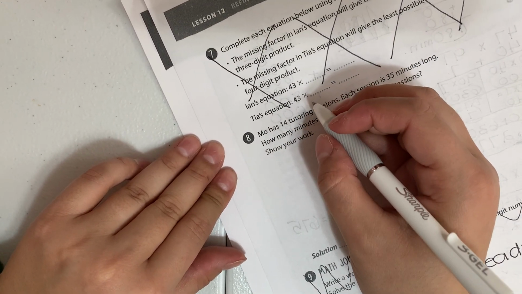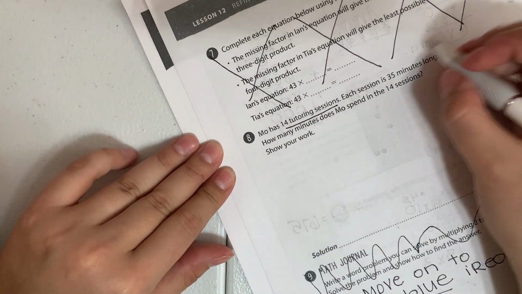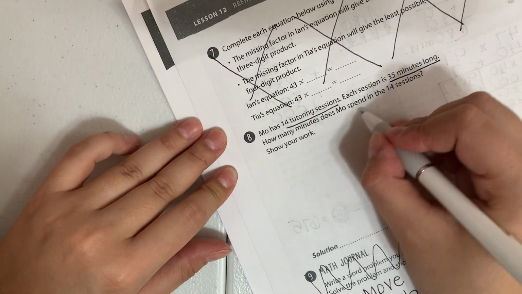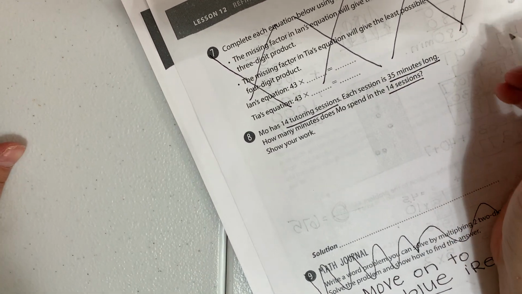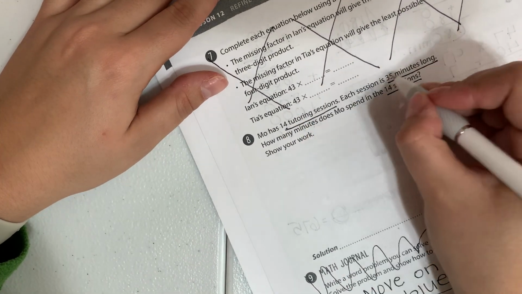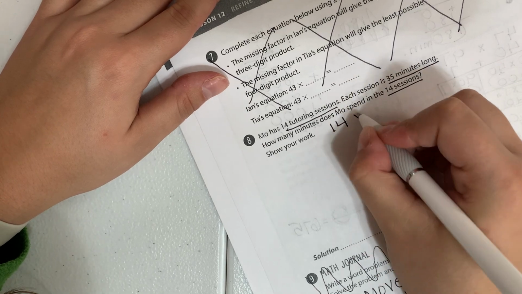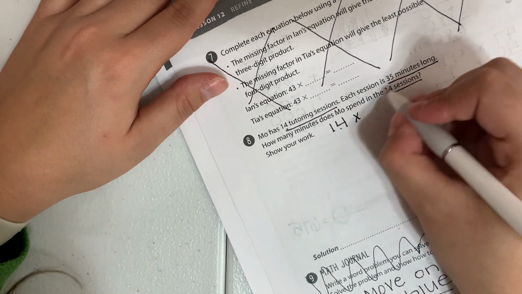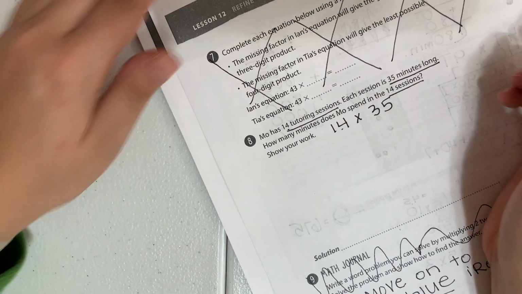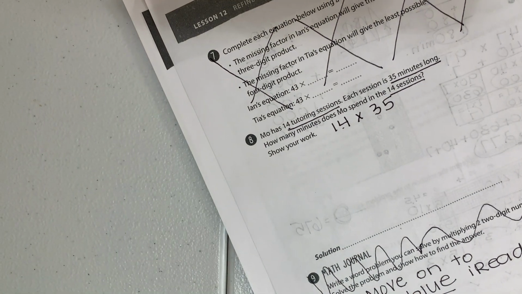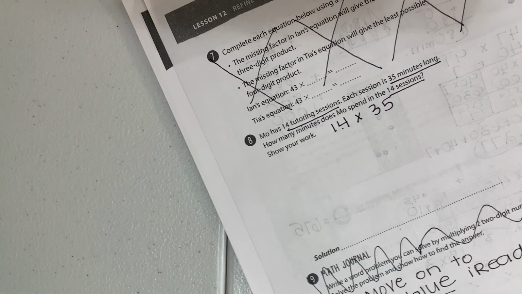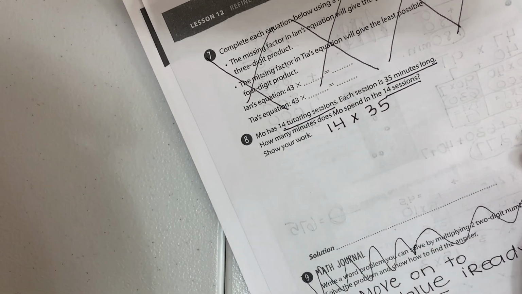Mo has 14 tutoring sessions. Each session is 35 minutes long. How many minutes does Mo spend in 14 sessions? So, for this one, we are multiplying 14 times 35 because they want to know how many minutes she spends in these sessions, and she does 14. So 14 times 35 is what we're working on.